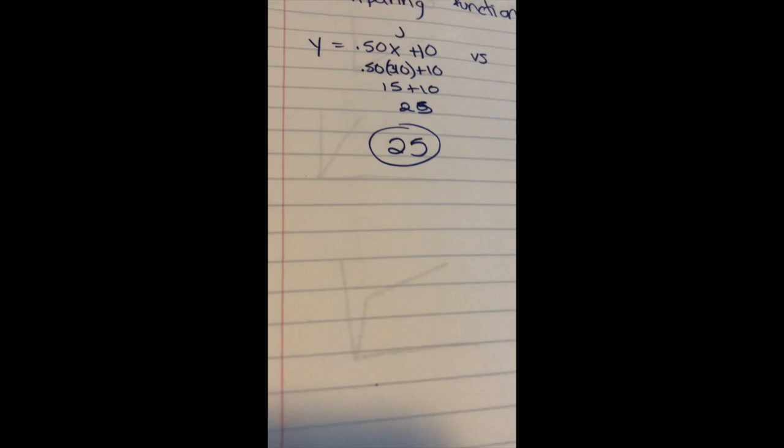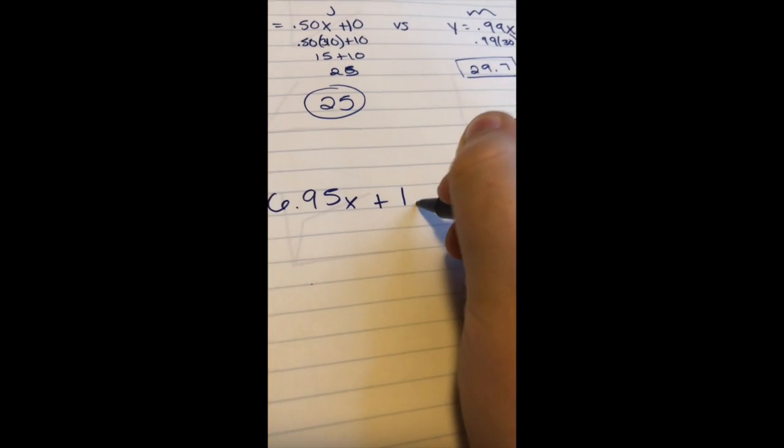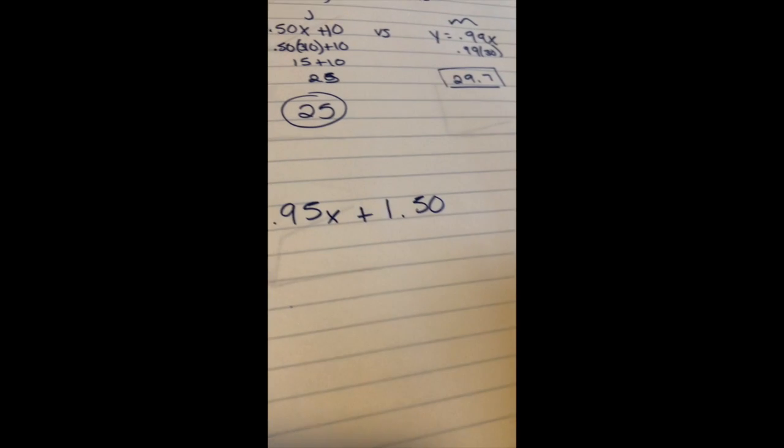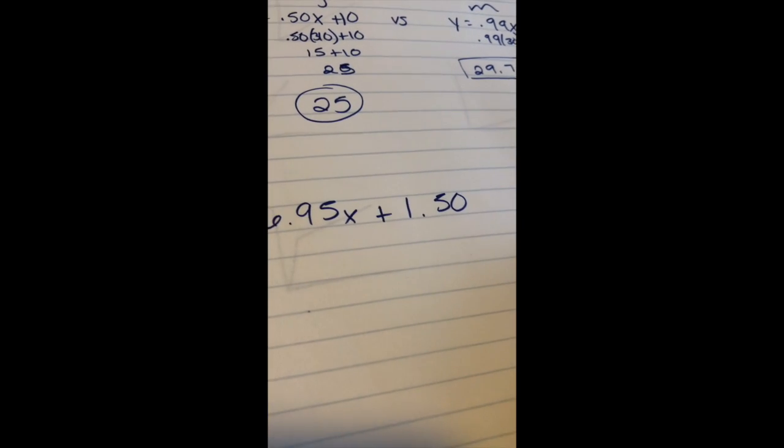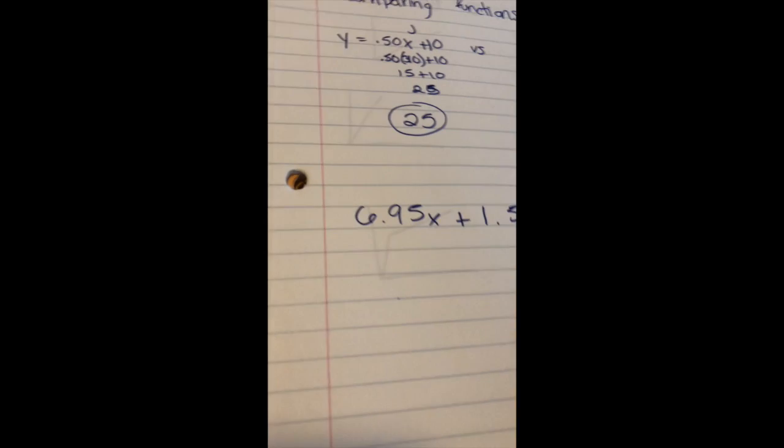And a lot of times when we see comparing functions, we'll compare between a graph and a table. So if we wanted to see an example of, let's say, 6.95x plus 1.50 versus a table, which is 7.5 to 15, we could find what happens at the slope, which is going to help us drastically in determining what is going to be cheaper.